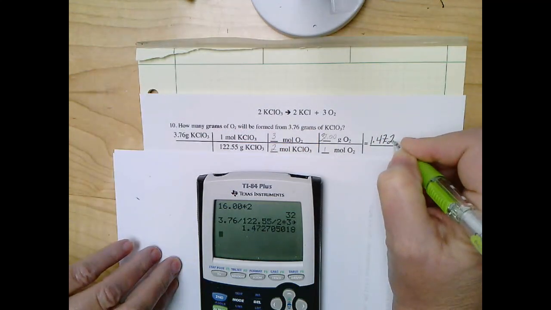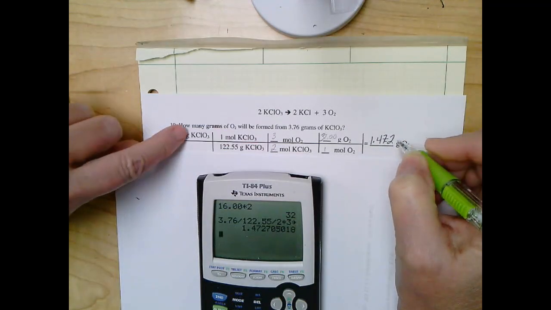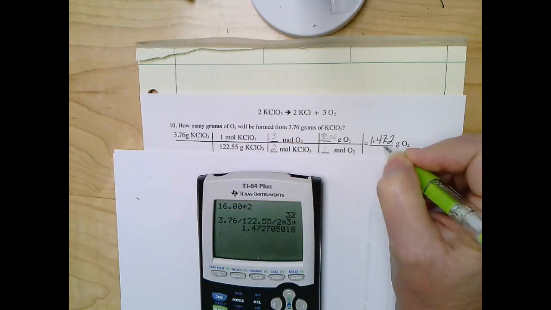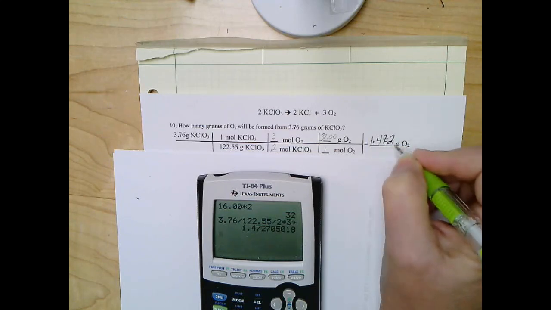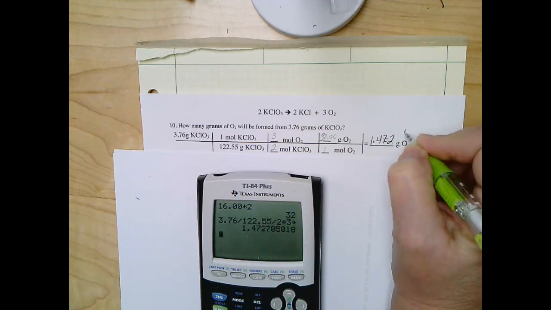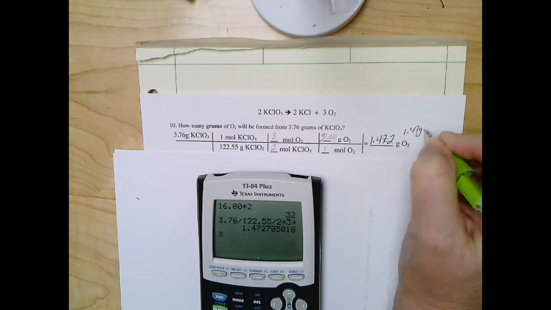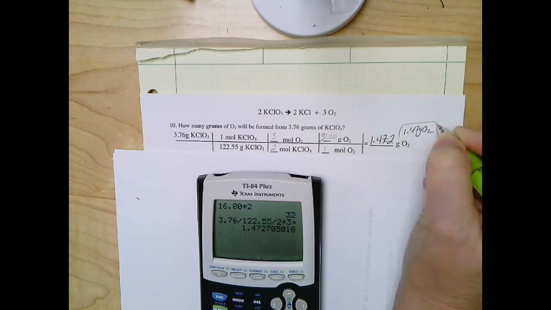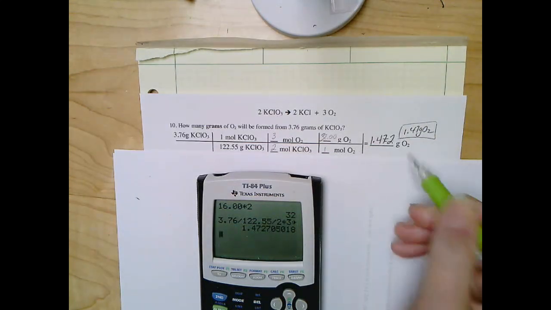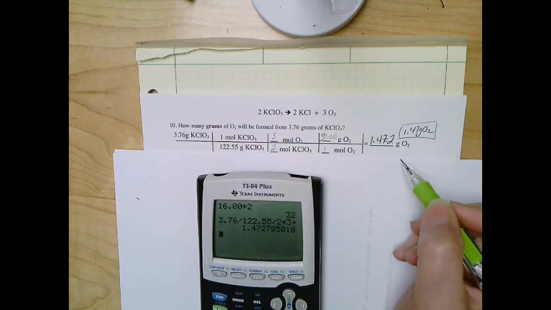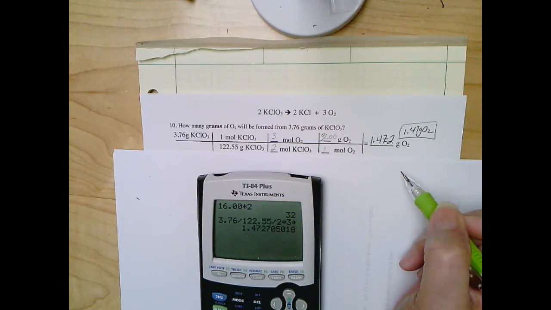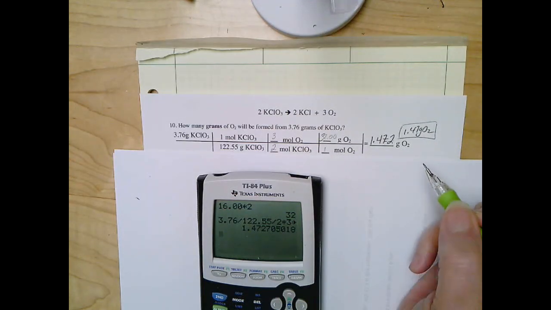You notice I didn't change that 2 at all. I have 3 significant digits here, so I need 3 in my answer. So my final answer here is going to be 1.47 grams of O2. Because that 2 tells me the 7 just rounds off. Okay, so this is about as complicated as it can get.